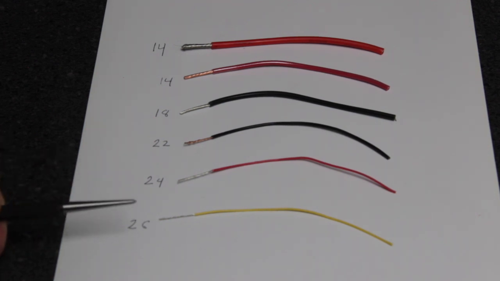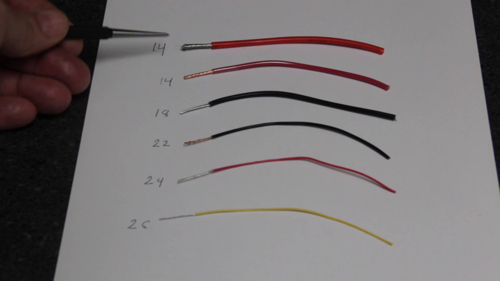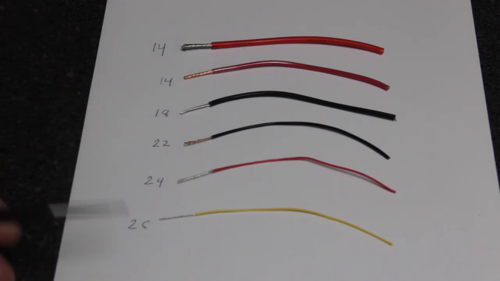The American wire gauge system is based on a mathematical formula that we won't go into in this video, but you can look on the American wire gauge chart. I'm going to include a link to that chart in the description of this video. Basically, wire is rated according to the size of the wire. And the American wire gauge refers to that size as gauge.